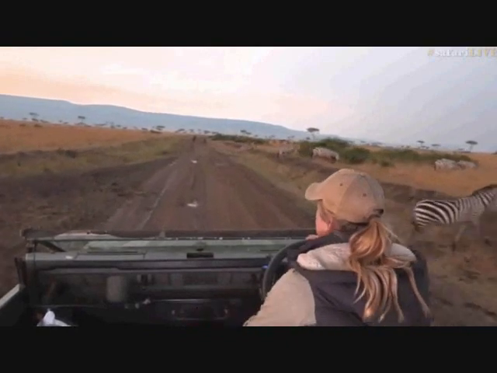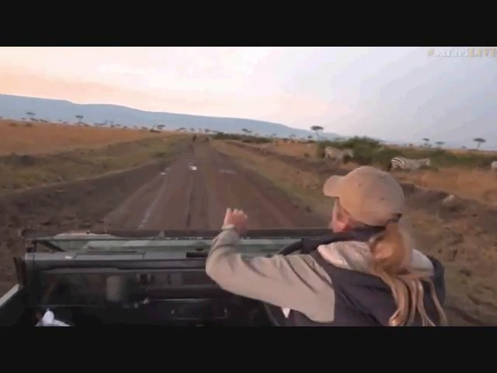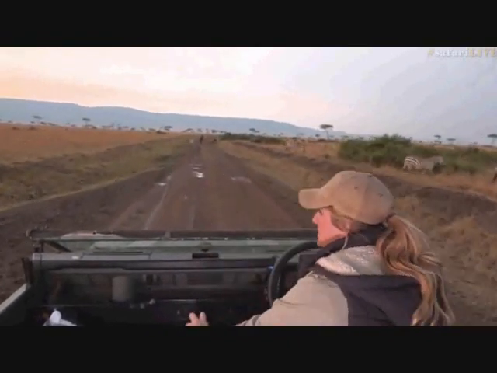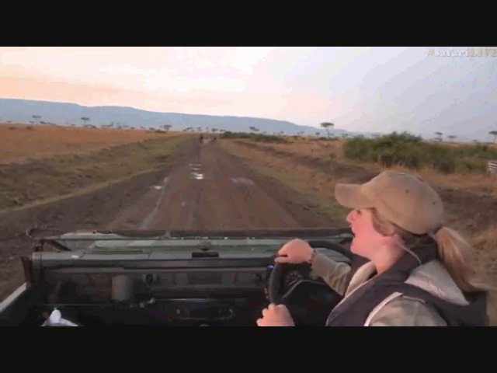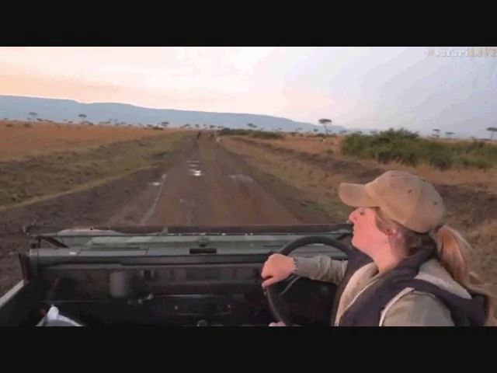Who knows? Okay, so I think the lions are here somewhere. I'm going to get my binoculars out and do a bit of scanning. I think we're going to drive off-road and hopefully find them. Steph has managed to find some topi at one of the crossings.